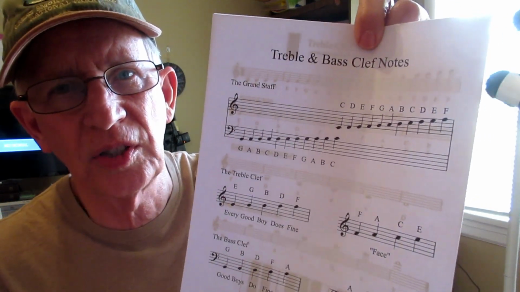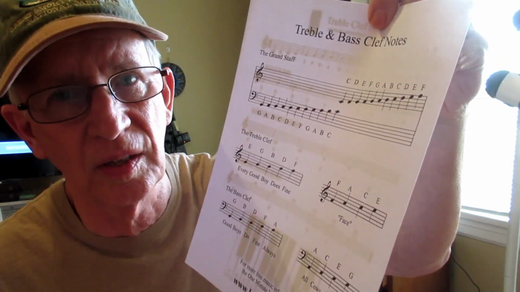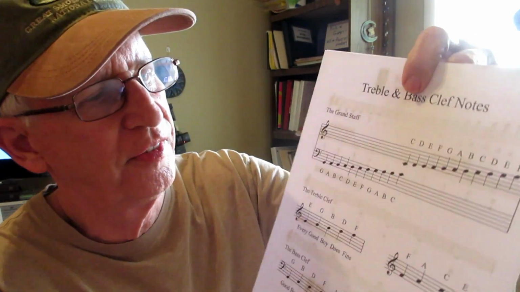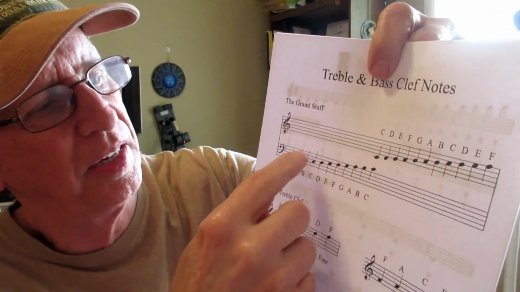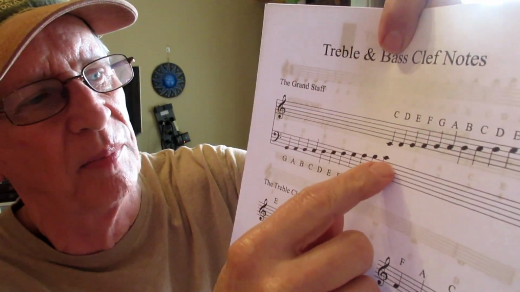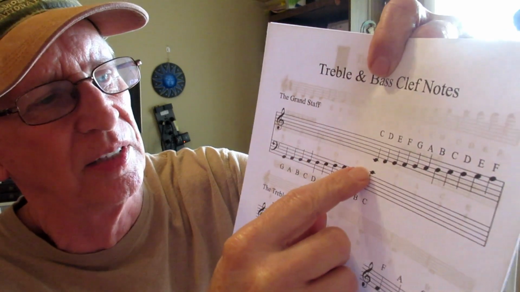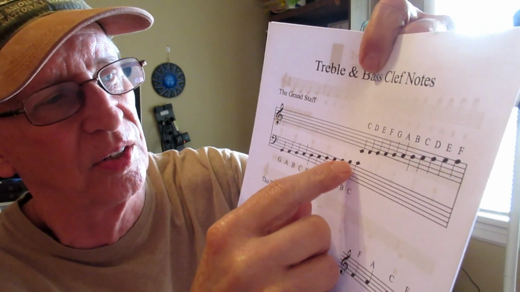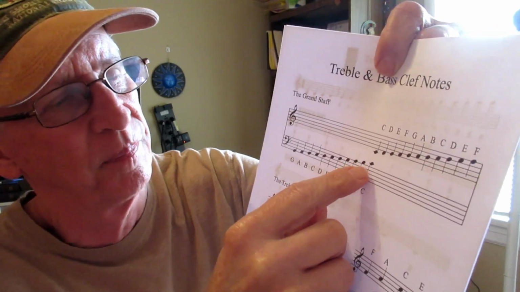So, you need to get this chart, and I will show you where to get this in the video description. Oddly enough, the way they have it lined up here, this is the bass clef, which you don't have to worry about because your ukulele doesn't have these notes, at least not the regular tuned ukulele.